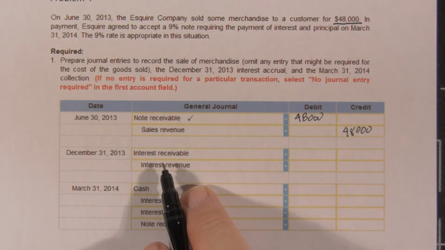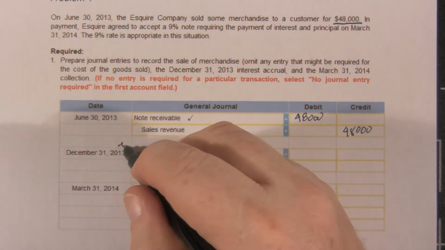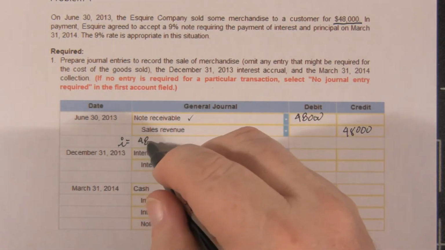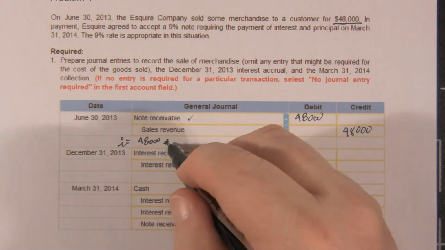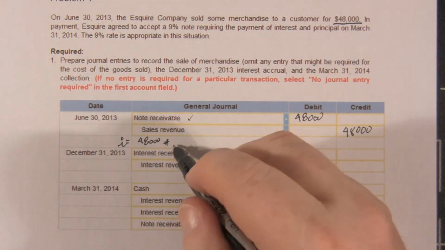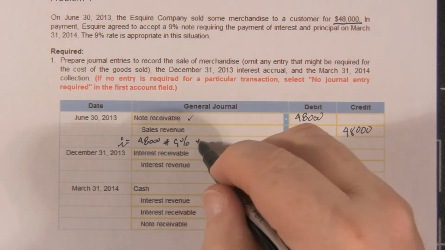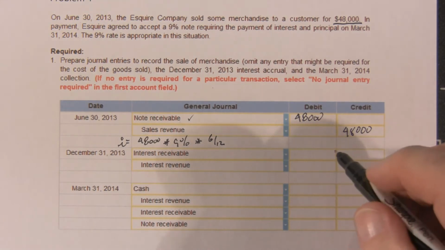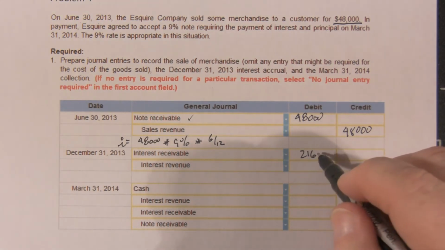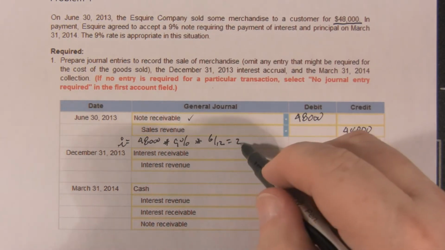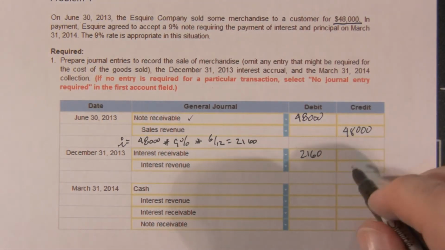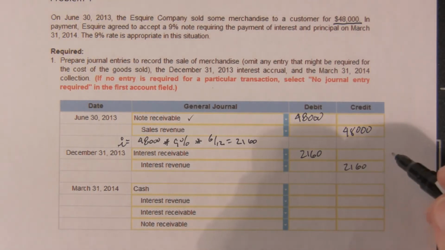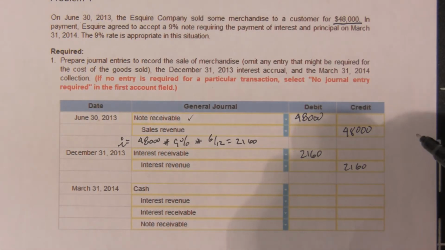Now we have to come up with our interest receivable for December 31st. So that's 6 months. Remember, our interest formula is always interest is the principal, which in this case was $48,000, times 9%, times 6/12, and the interest receivable is $21.60. That's what that works out to. And that's interest revenue. It's another revenue stream. It would show up on the income statement as other income.